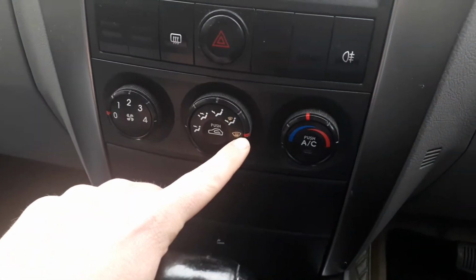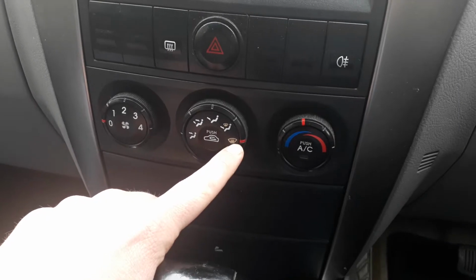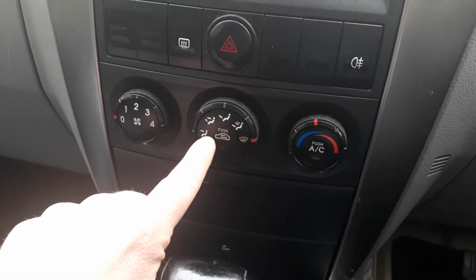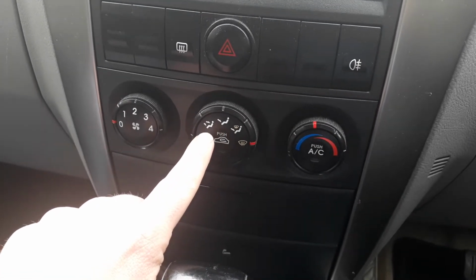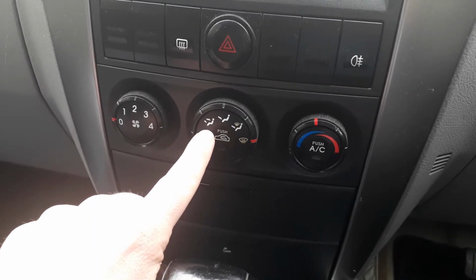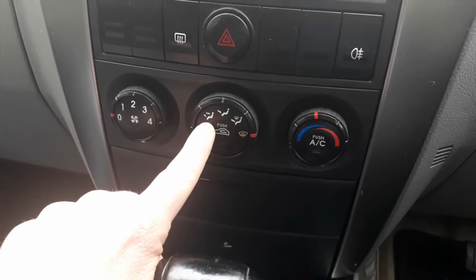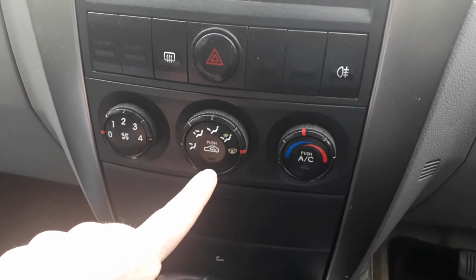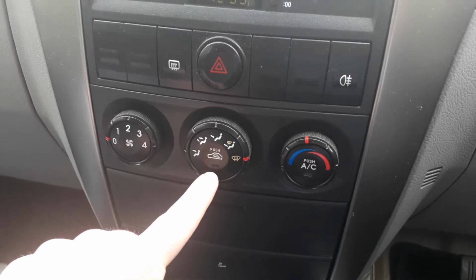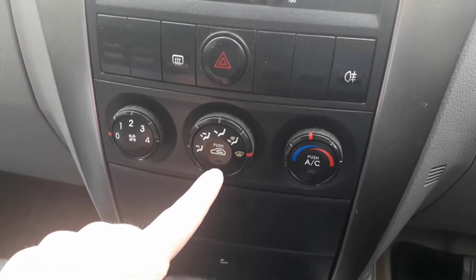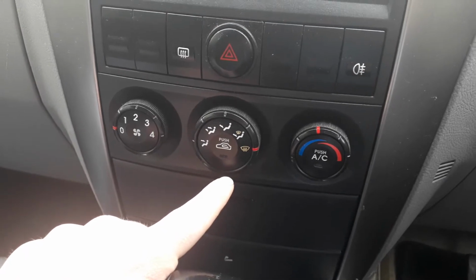switch the setting to the demist from the windscreen setting, press the recirculation button quickly 4 or 5 times. You'll see that's now flashing. That will now have either disabled or enabled the automatic aircon.